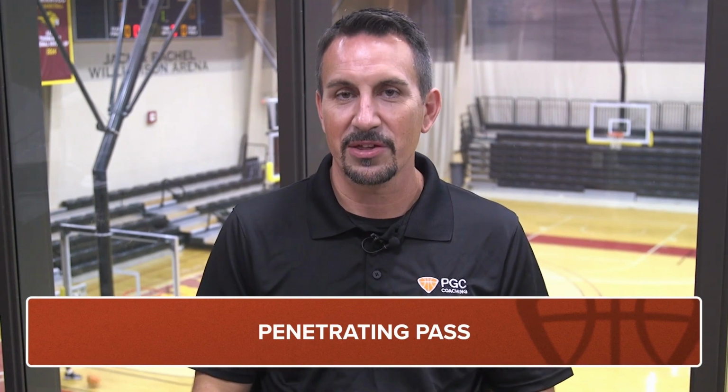So we're going to break this down and give you the 4 most common passes to be aware of. The first type of pass is a penetrating pass. Under this category of penetrating passes, we're talking about backdoor passes. We're talking about dump-offs on penetration where we dump it off to a big at the basket for an easy catch and finish. These are post feed passes. So penetrating passes is something we've got to get good at and work on if we're serious about scoring more points and reducing our turnovers.